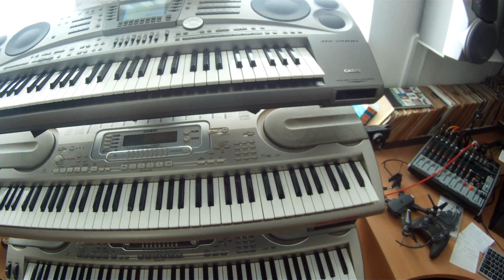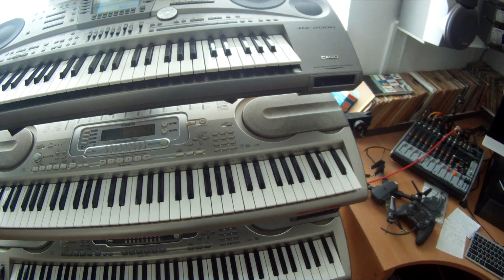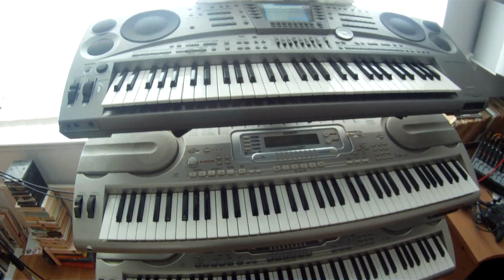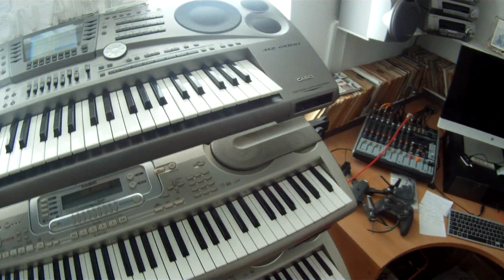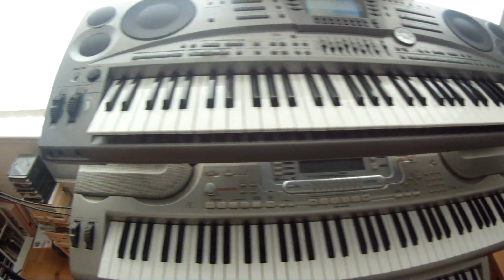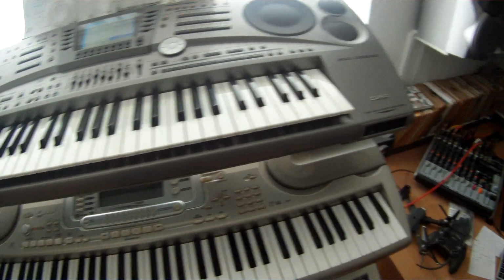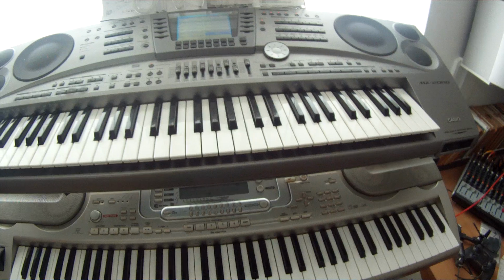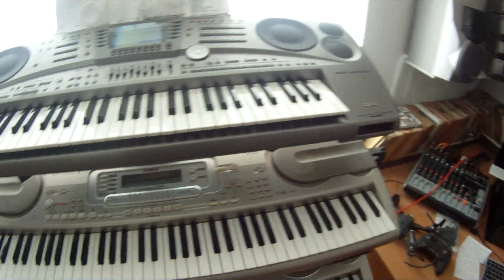You got the whirly sounds there, you got the synth, you got the sawtooth, the deep bass. Multi-timbral and polyphonic.